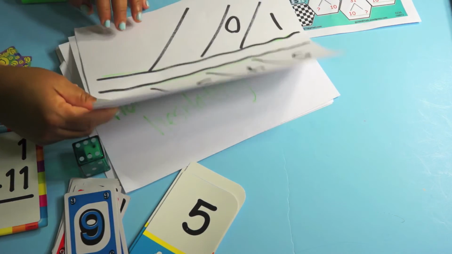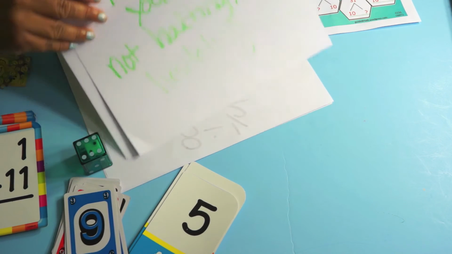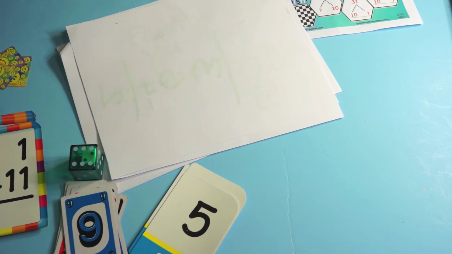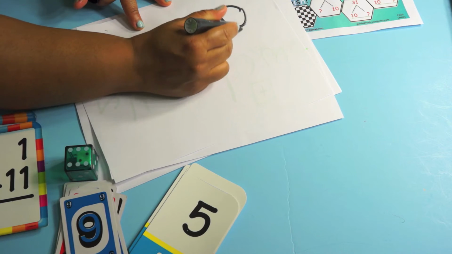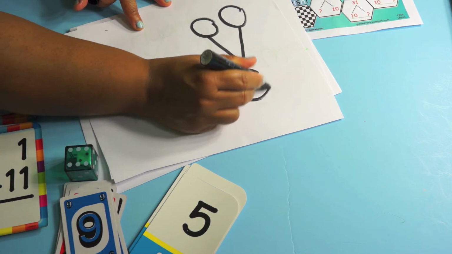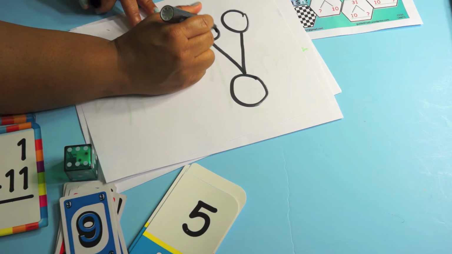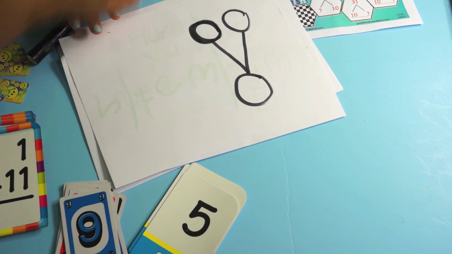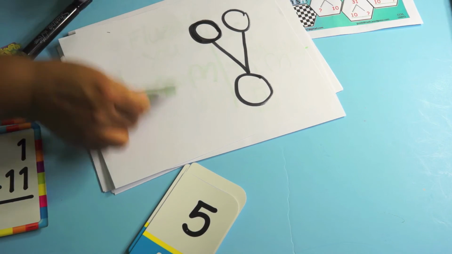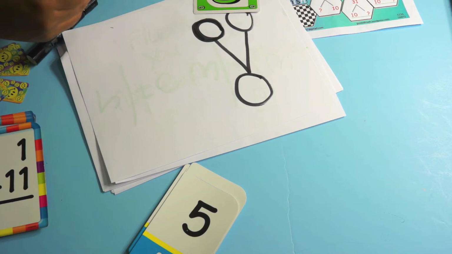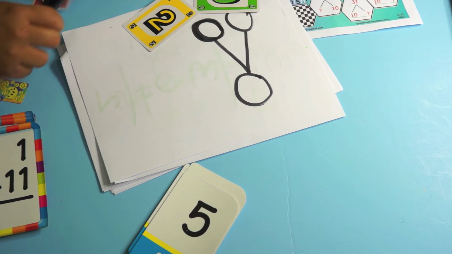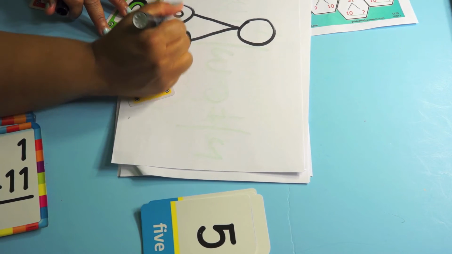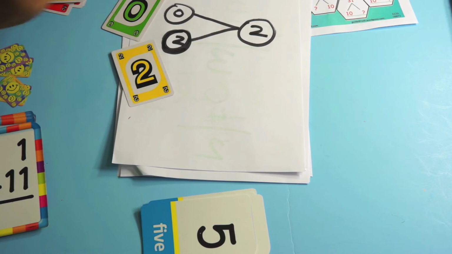And then you want to do number bonds with kids, and that's where they pick cards and they draw number bonds. Now, number bonds, it's something that we don't see in a lot of textbooks. They use this in Singapore math and some of the Singapore math books and programs like that. A number bond is where, say, the kids pick 2 cards. And so we have 0 and 2. And so then they put 0 and 2, and that makes 2.